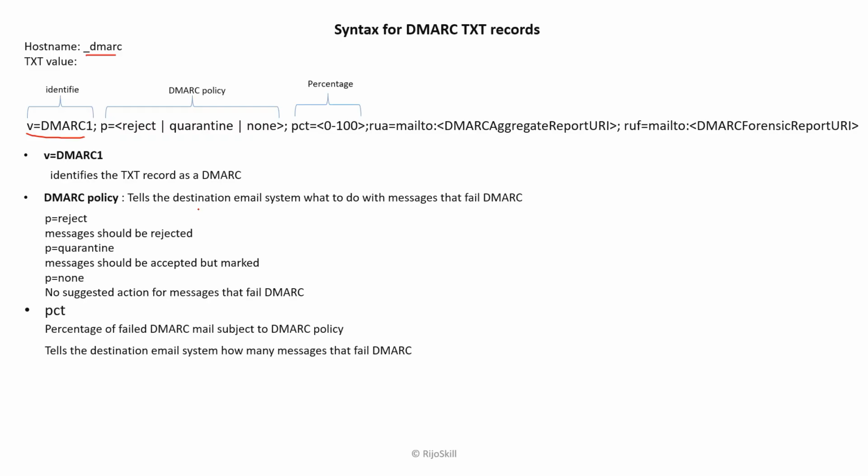Then the percentage: how much of the failing mail will the policy apply to? Percentage of failed DMARC mail subject to the DMARC policy tells the destination email system how many messages that failed DMARC to apply it to. pct means 0 to 100. If you do not mention pct, the automatic default is 100.